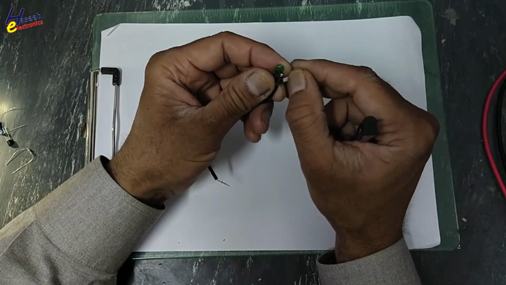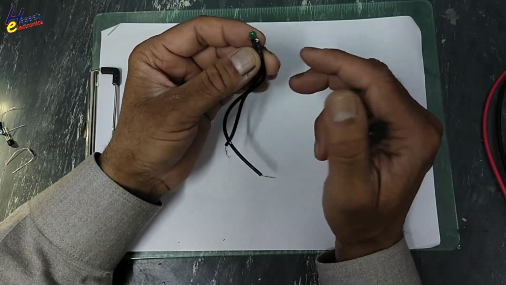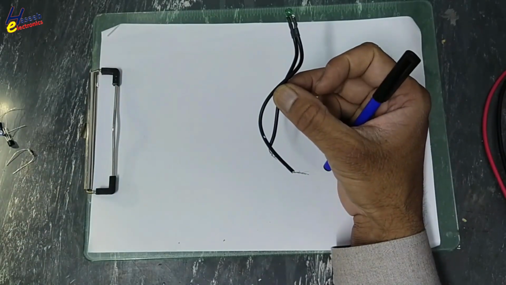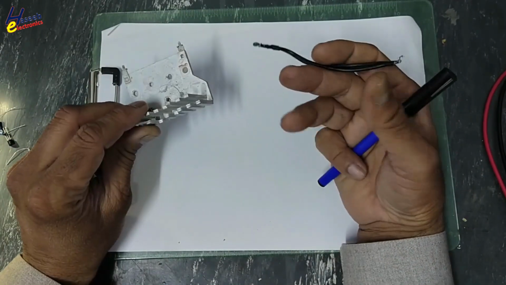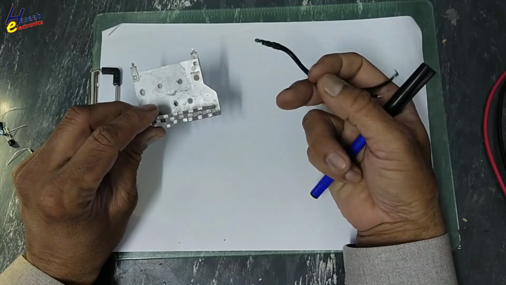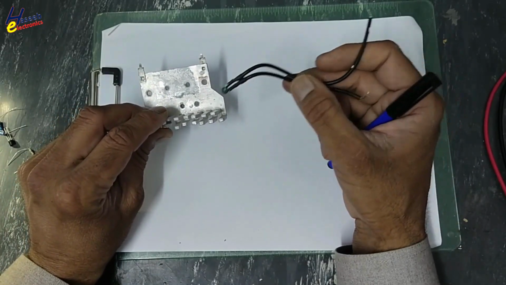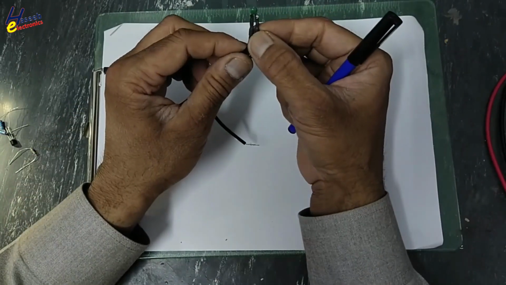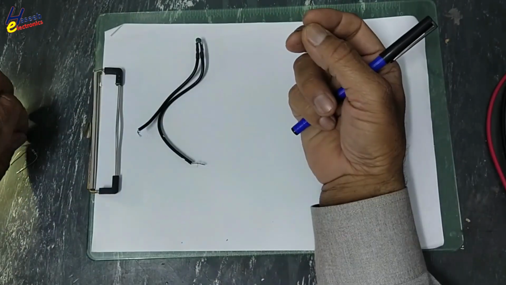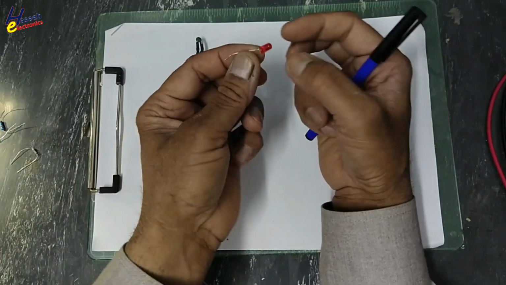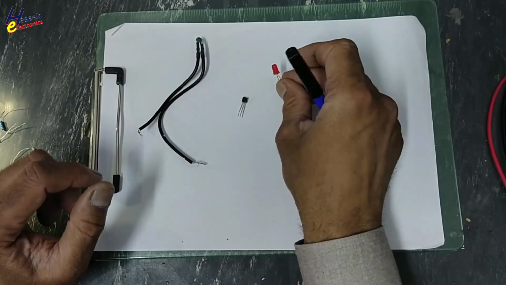I have this TTC 103-6D3 NTC Thermistor. Most of the time it is used with the heat sinks in rectifier circuits, in IGBT circuits. It senses the temperature of that surrounding, of that heat sink. Let's use this NTC thermistor with this transistor to indicate over temperature condition on this LED.